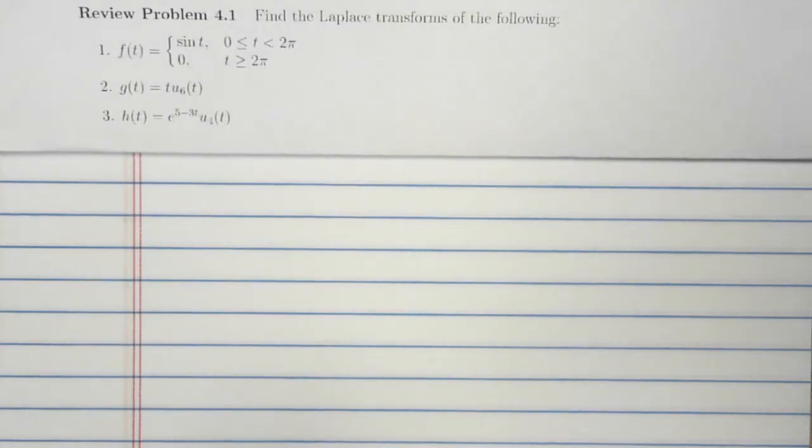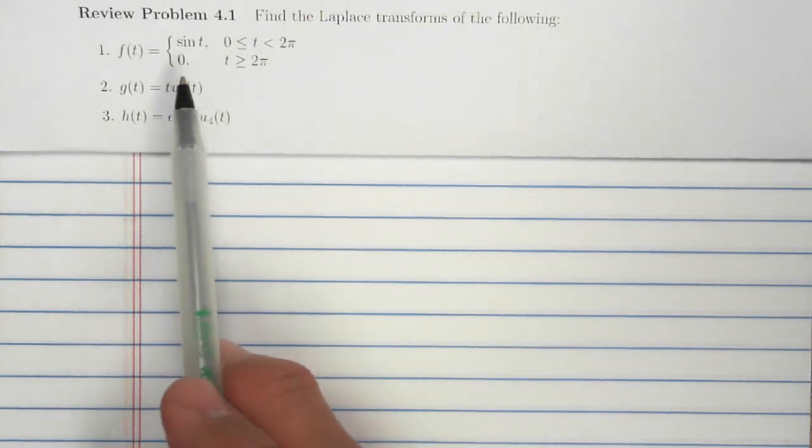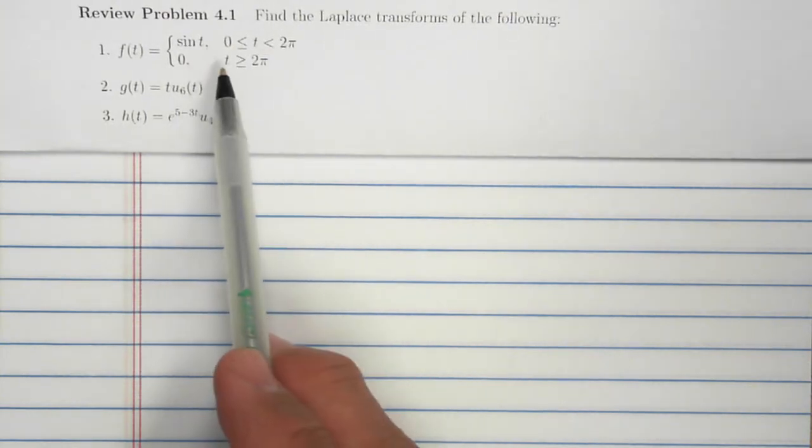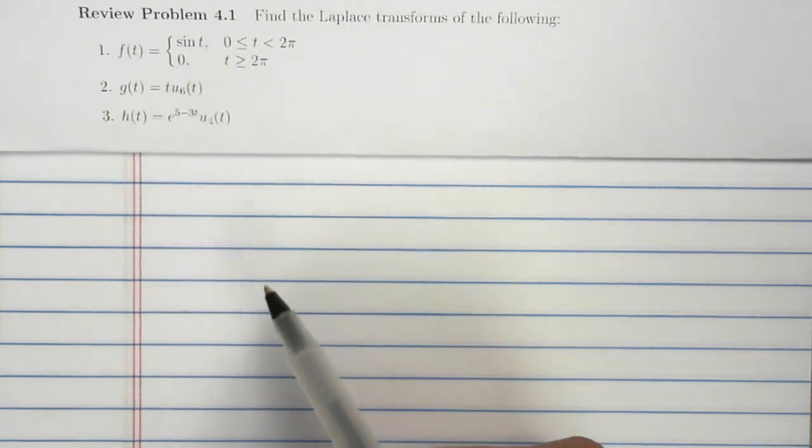In this review problem, we're going to talk about finding the Laplace transforms of these piecewise defined functions. For number one, we have sine of t when t is between 0 and 2 pi, but is equal to 0 when t is greater than or equal to 2 pi.